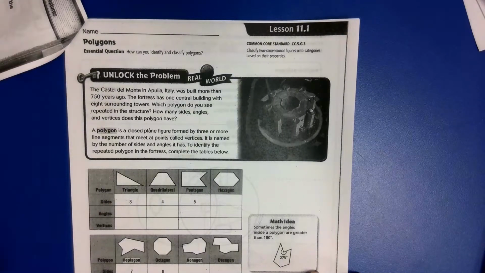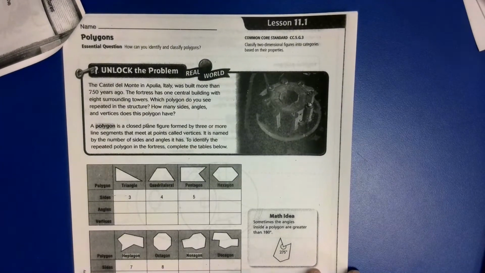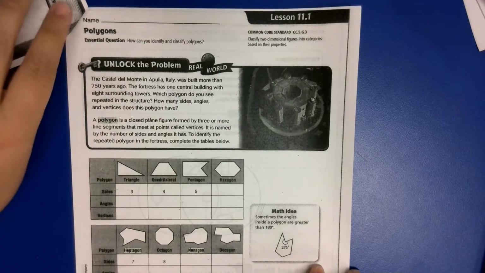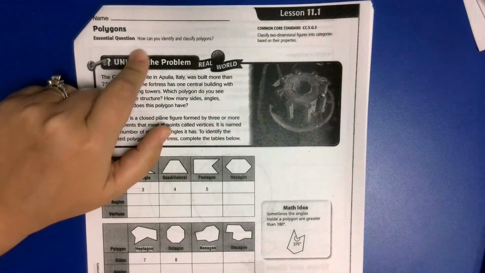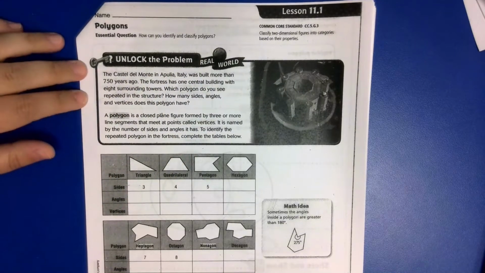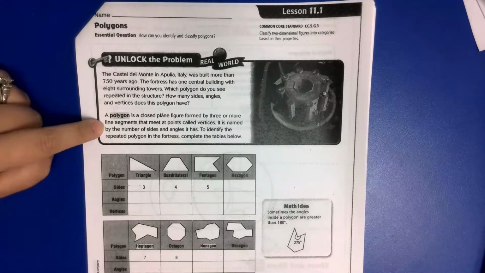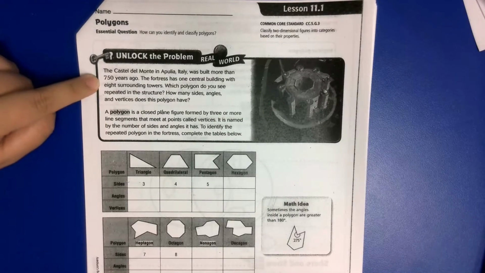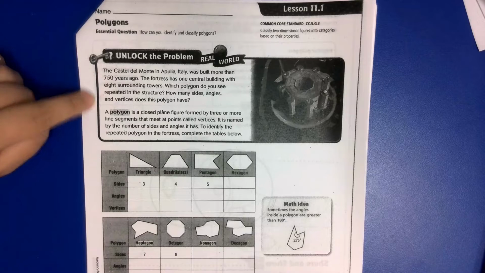So in this video, I think we're just going to talk about math, because that's the thing that's going to be the most new to you, that you might need the most help with. So at the top, our essential question is, how can you identify and classify polygons? So when I jump to right here, it's going to tell me exactly what a polygon is, and then we can talk about unlock the problem in just a second.